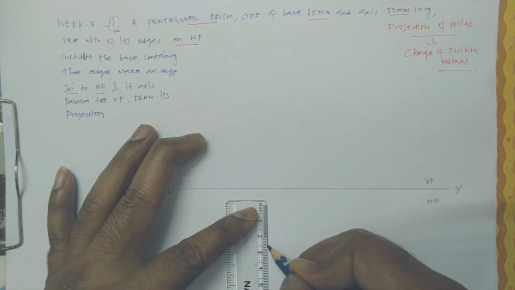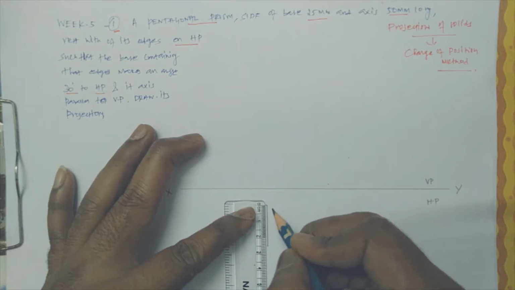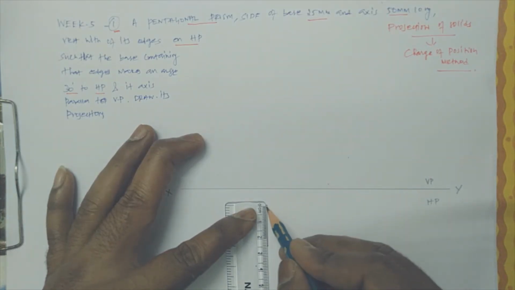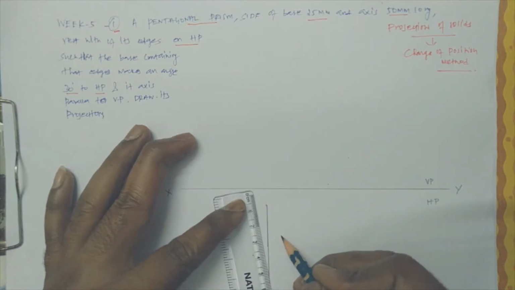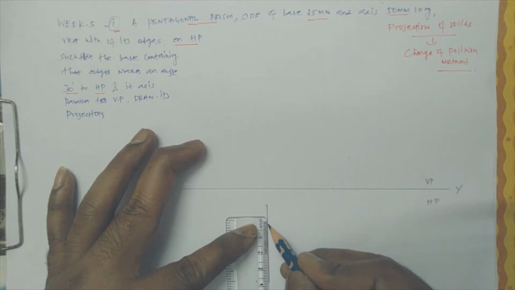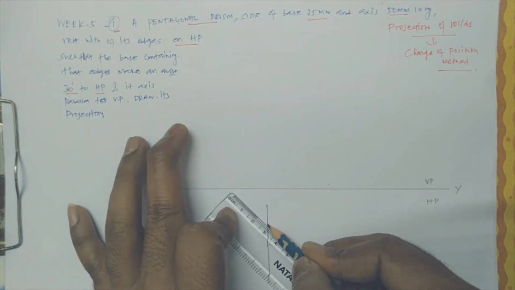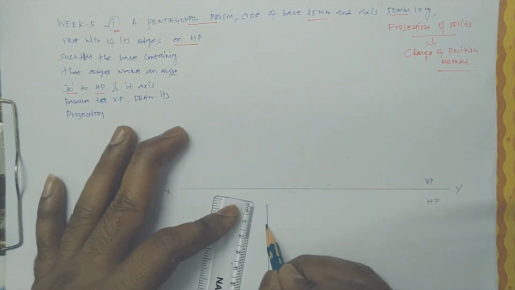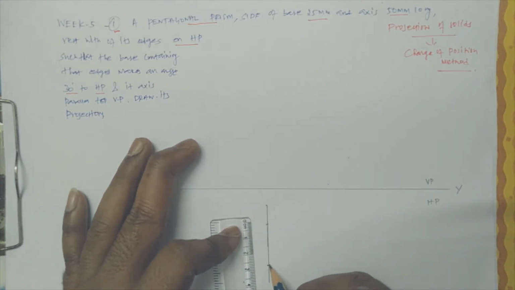for the rotation. So let it be 25. Okay, it may be insufficient. Okay, let me start from here. So this is 25 mm.